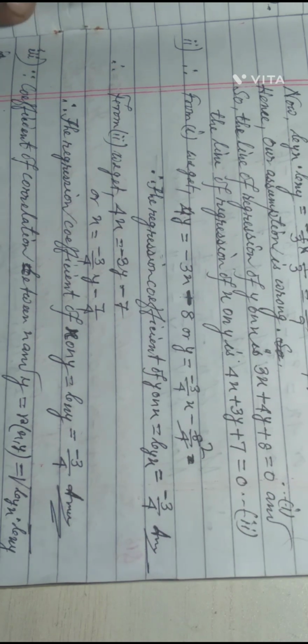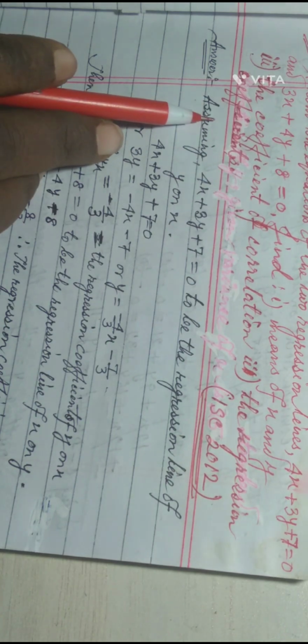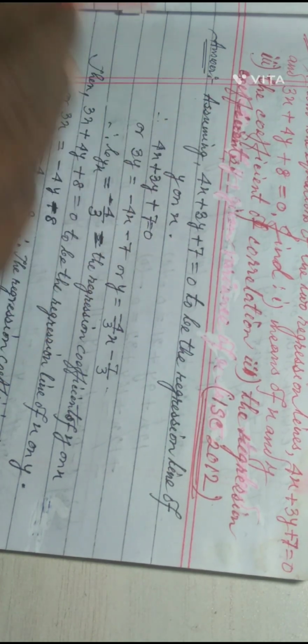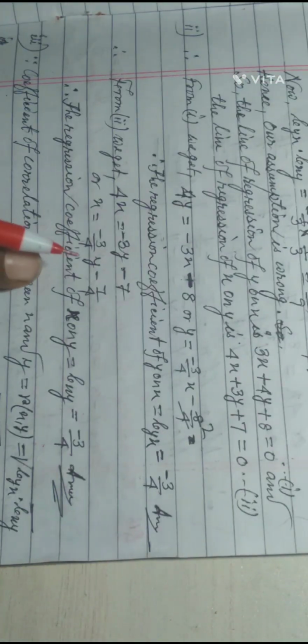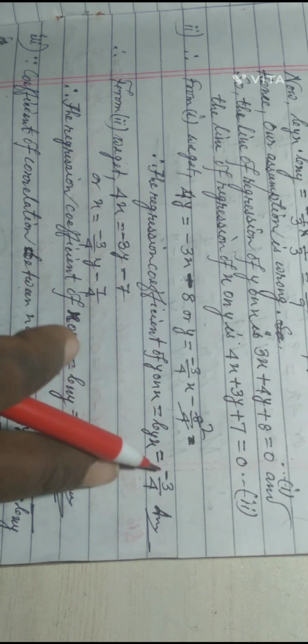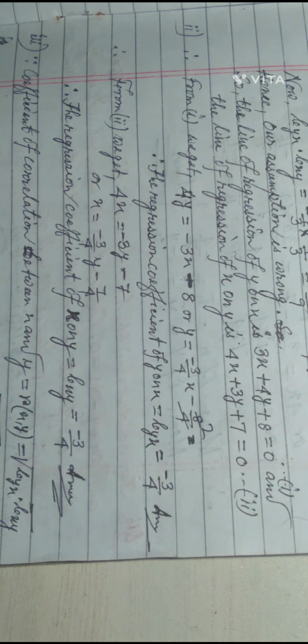Okay, because our question number 2 was the regression coefficients, not only 1 but also 2 coefficients, and 2 coefficients were calculated here: byx equal to minus 3 by 4 and bxy equal to minus 3 by 4. Both are answers of the question Roman 2.